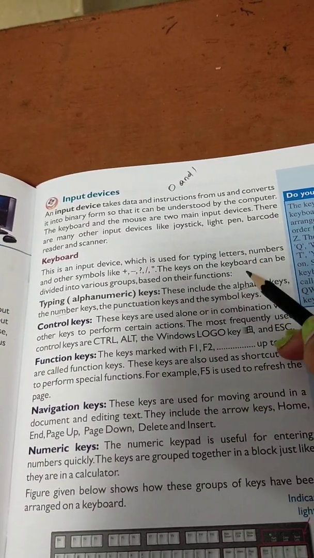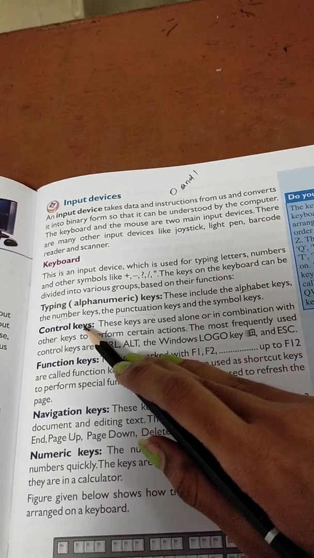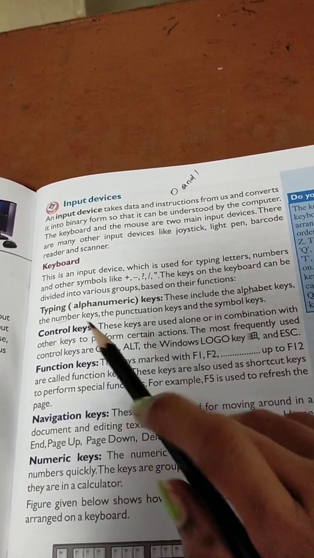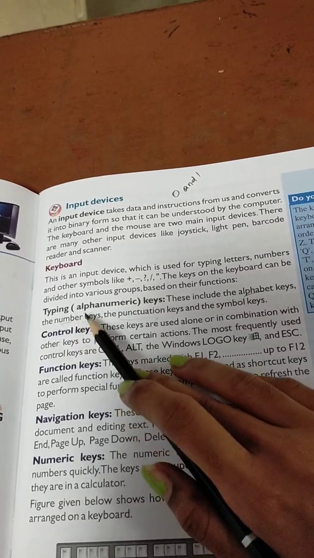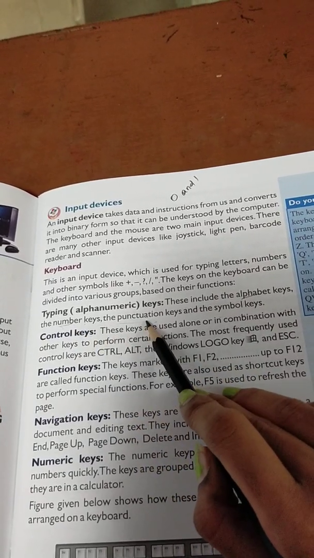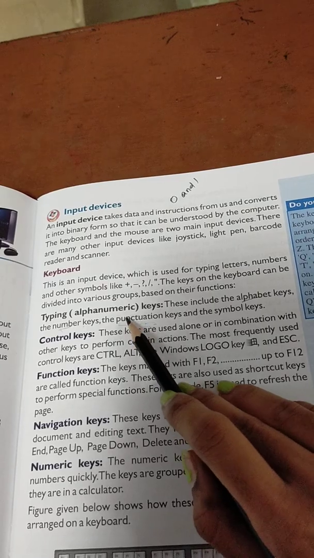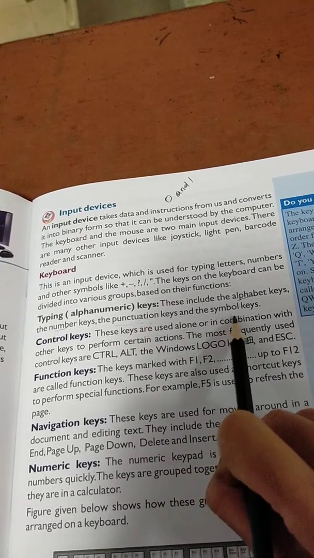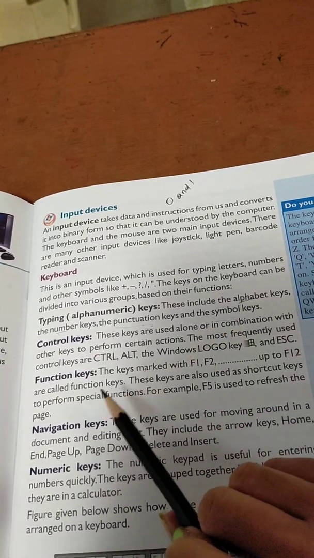Alphabet means A to Z. Numbers, you know that. What numbers are available? Is it available up to 100 numbers? No, 0 to 9 numbers are available in the computer keyboard. And then punctuation keys. You know the punctuations, the marks, everything is available in the computer. The symbol keys, lots of symbols are available in the symbol keys.